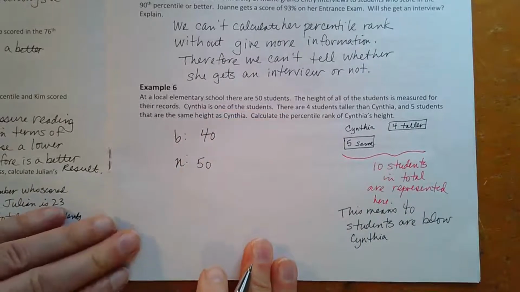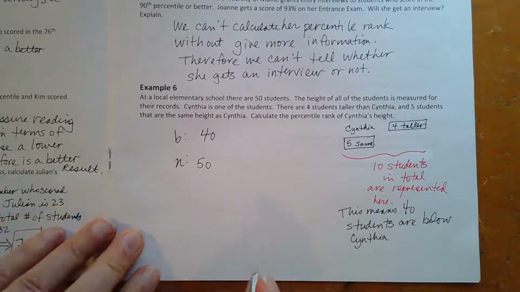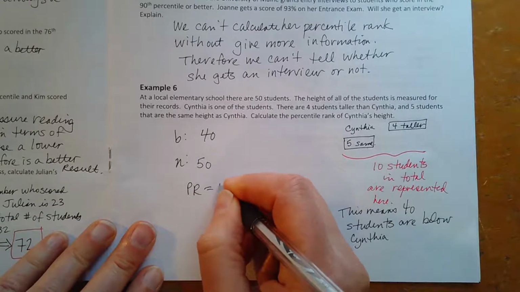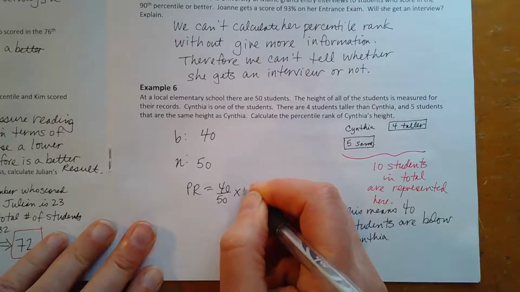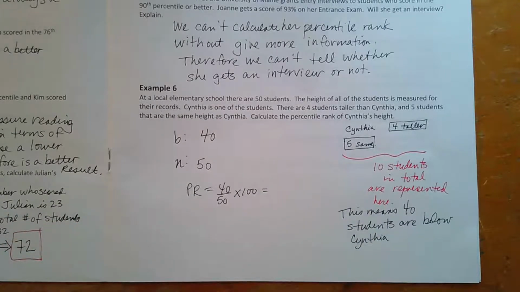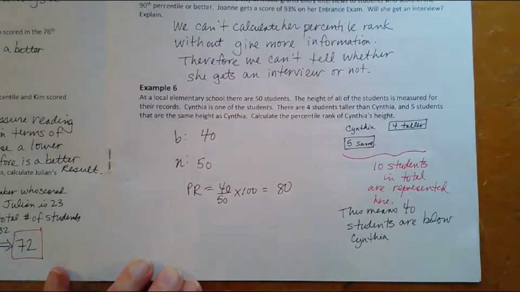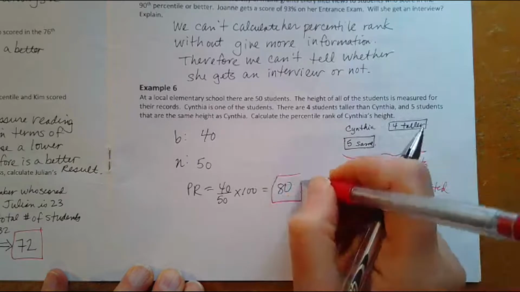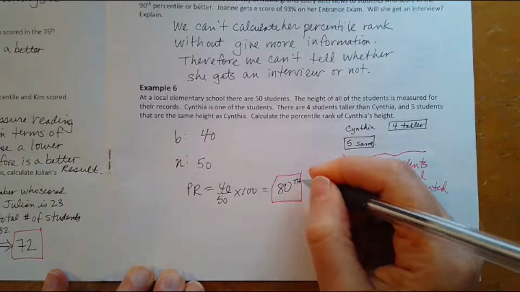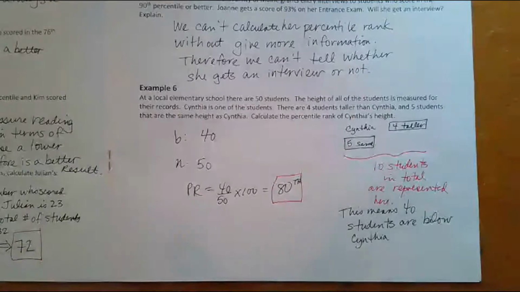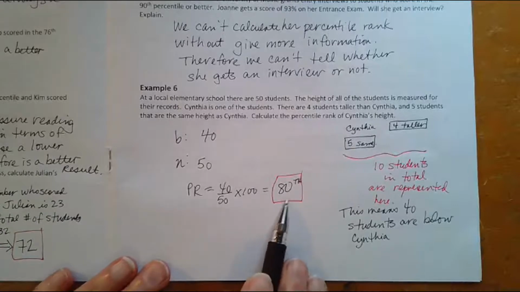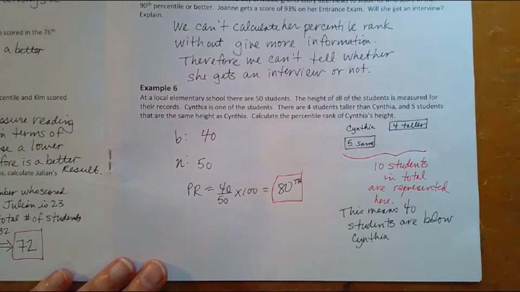Okay, so now we're going to calculate the percentile. Percentile rank is 40 over 50 times 100. Whoops, my calculator turned off. So I get 80. Okay, so percentile rank is 80, 80th. Percentile rankings are kind of reverse of racing order, right? The higher the percentile, the higher you're finishing in the class. So you're at the top end of height if you're in the 80th percentile.